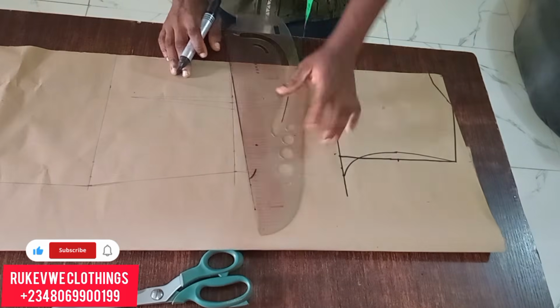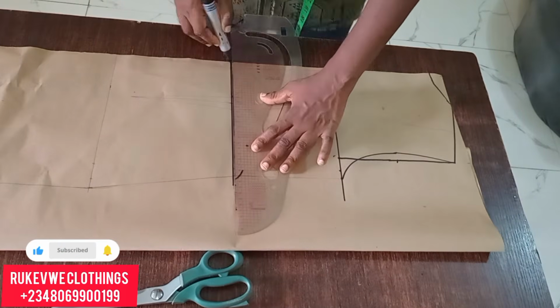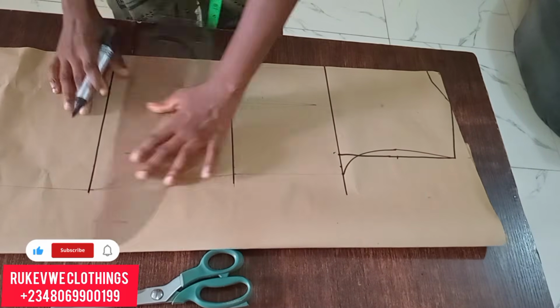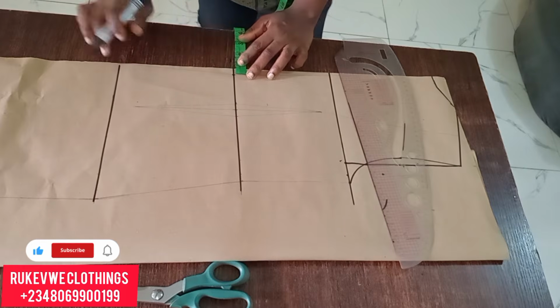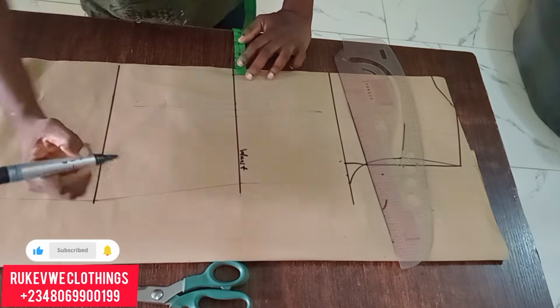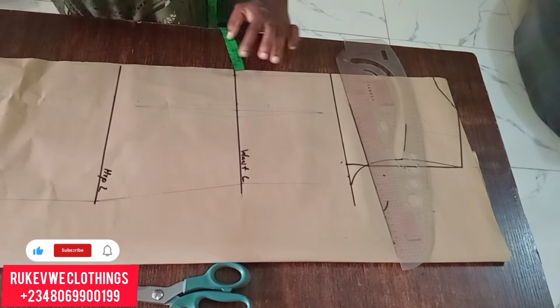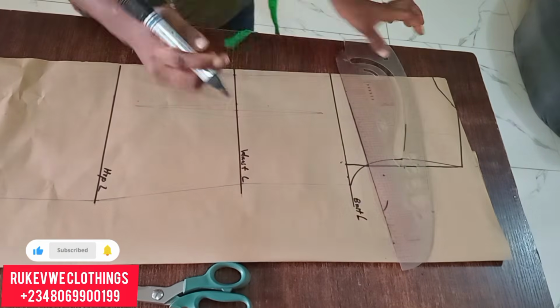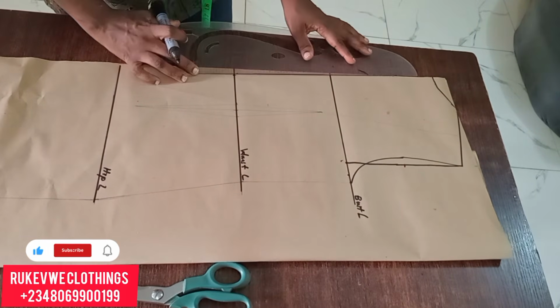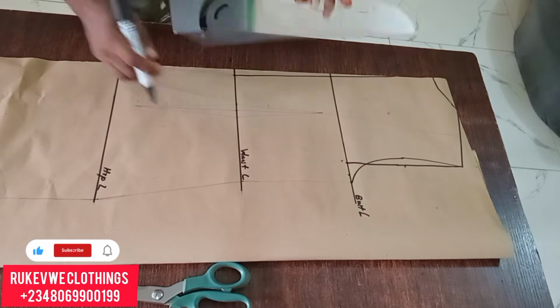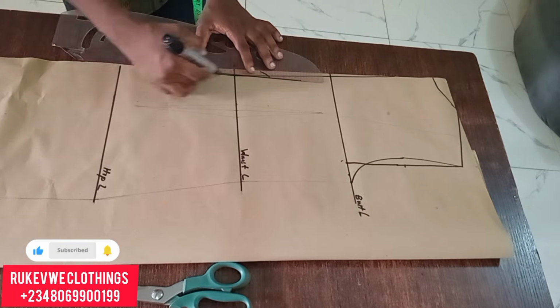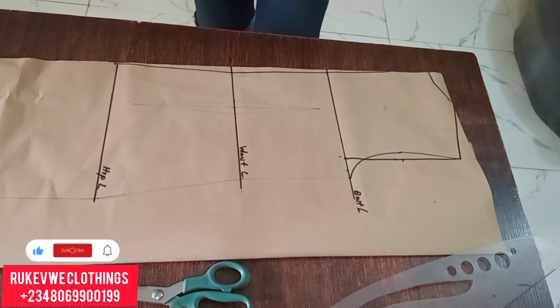Now to get the dart on the waistline, I'm going to divide my bust span by 2, which is 3.5 inches. But before that, I'm going to try and remove any bulge from the back. So I'm going to come in by 0.5 inches on the waistline, which is what I've done. Then I will connect it towards the chest line, and then I'll connect the other line to the hip line. This is just to remove any bulge.